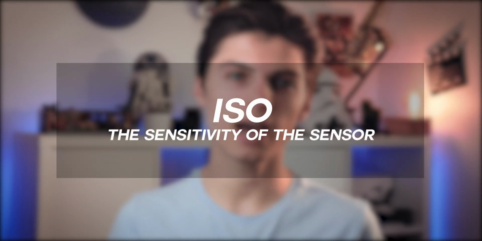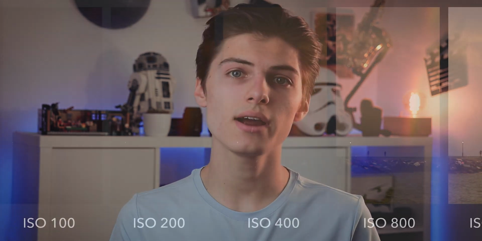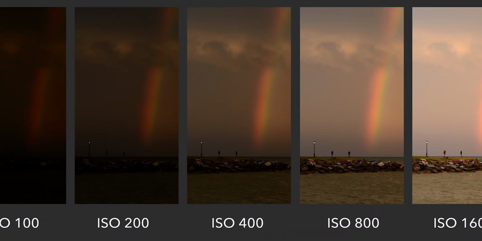We now have the ISO sensitivity. So the ISO is probably one of the simplest settings. It is the sensitivity of the sensor. The higher the ISO, the more sensitive the sensor is, and vice versa. So we could say to ourselves that it's great, that we don't need light if your camera goes to 32,000 ISOs. But there is a problem.